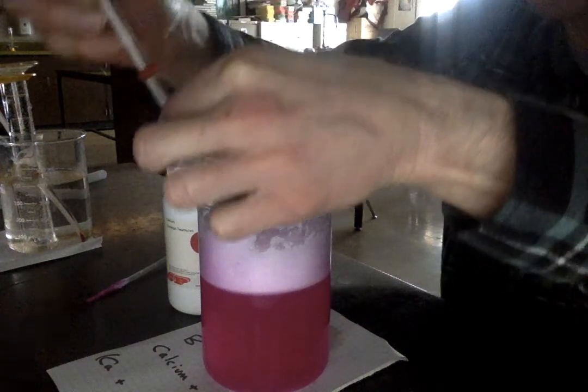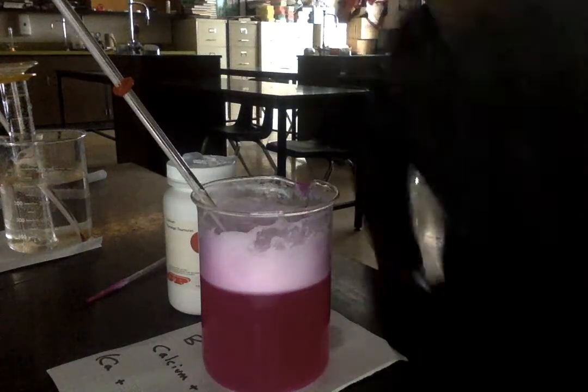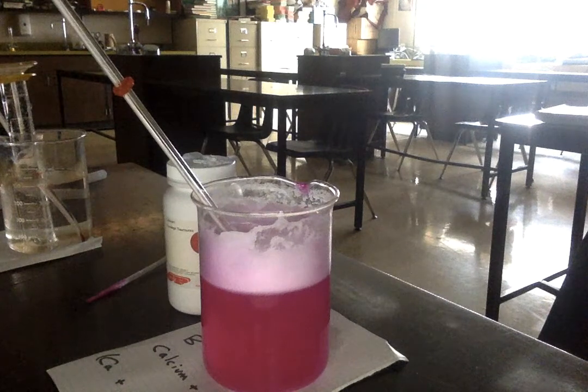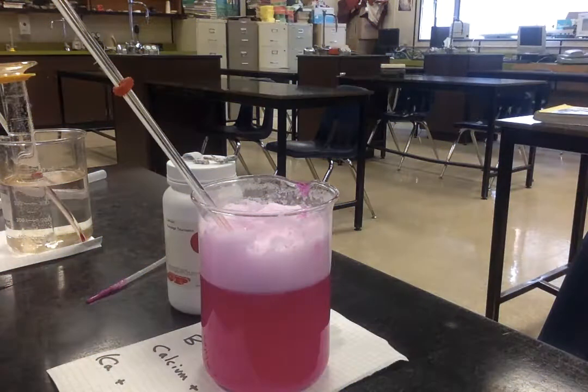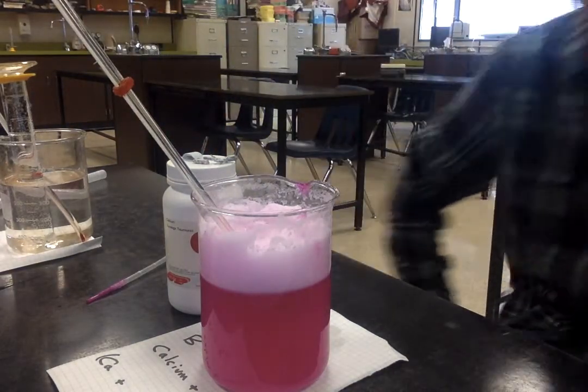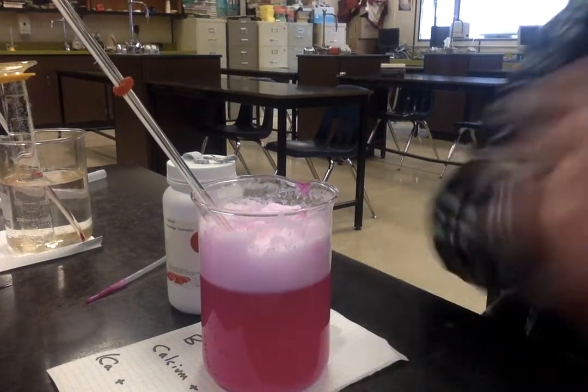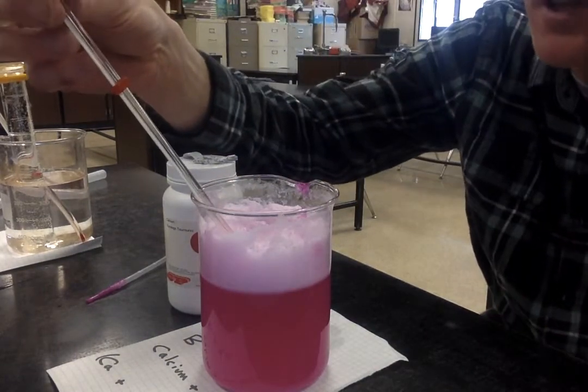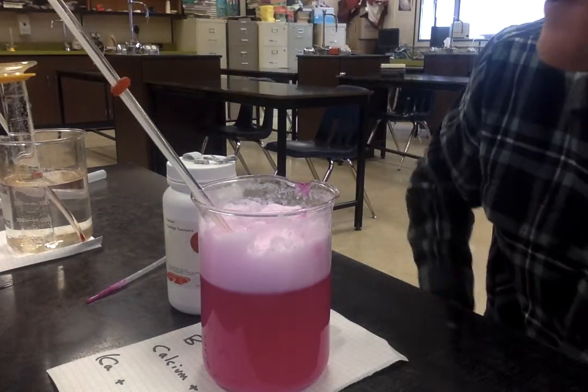Let's measure the temperature again. I'm going to switch the light on, switch off the Bunsen burner. The temperature in the solution is now 23.5 degrees.